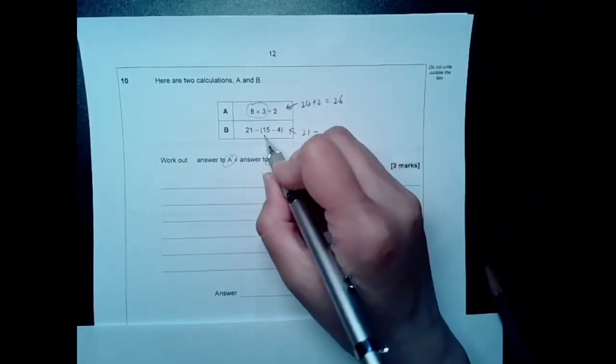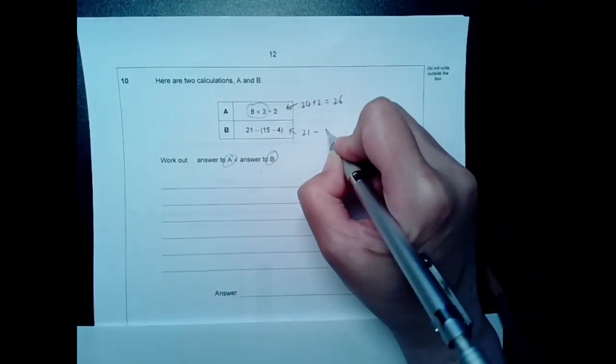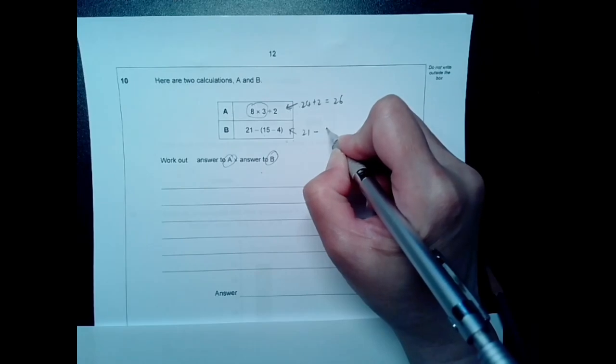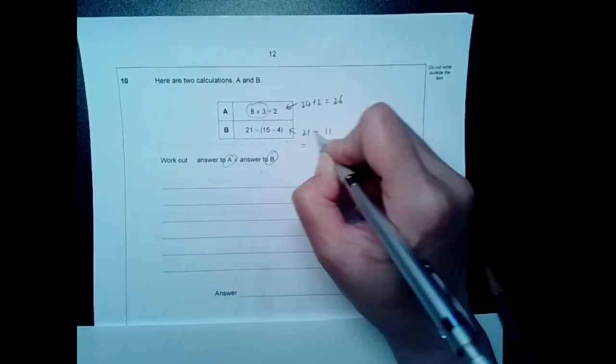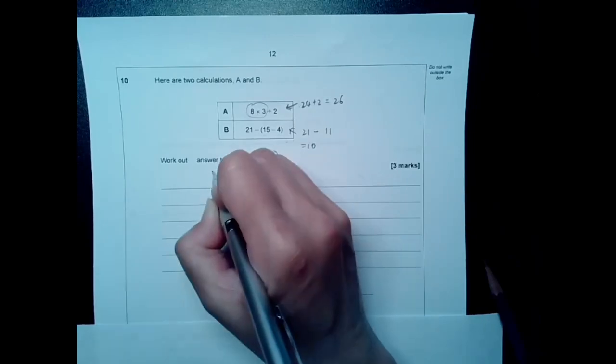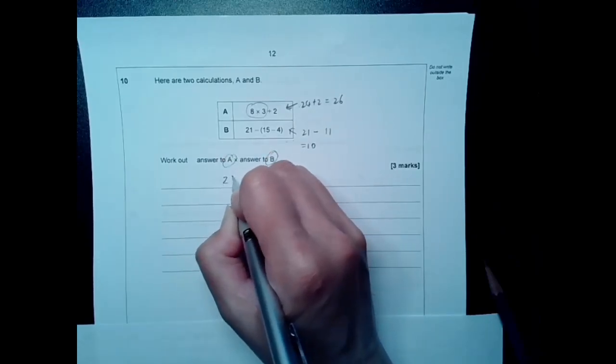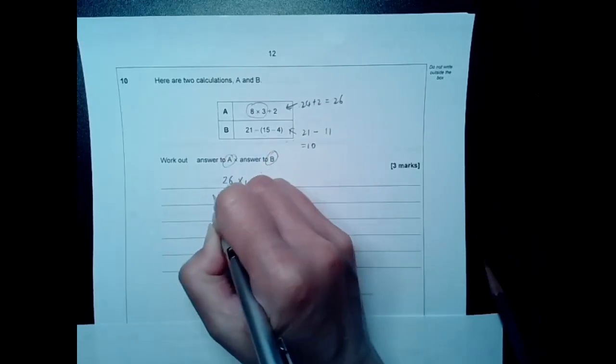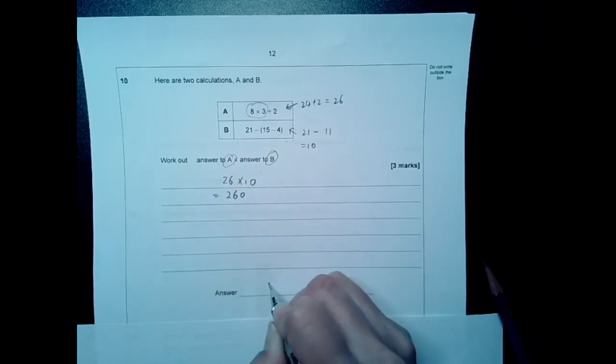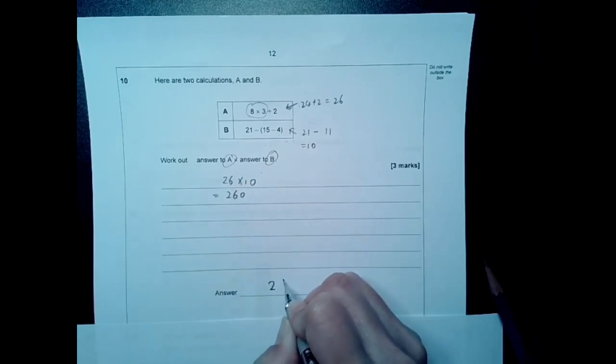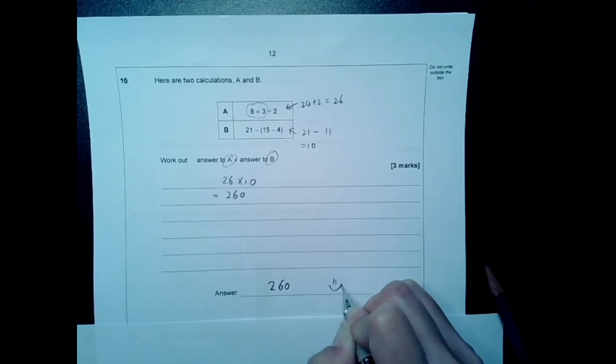And B, we do the bracket first. So we have 50 minus 4, so that gave us 11. And then 20 minus 11 is 10. Now we just need to do 26 times 10. We just add a 0 there. So the answer is 260. I'm pretty happy. Are you?